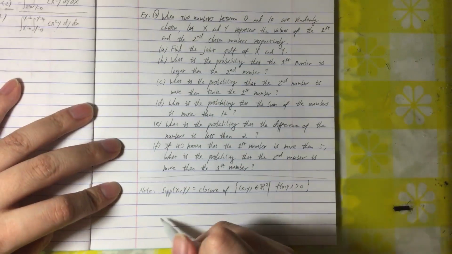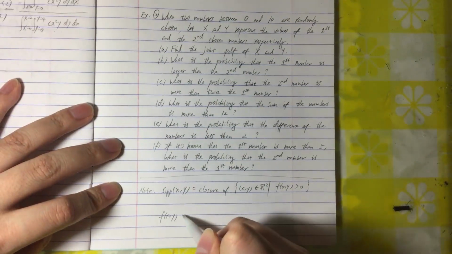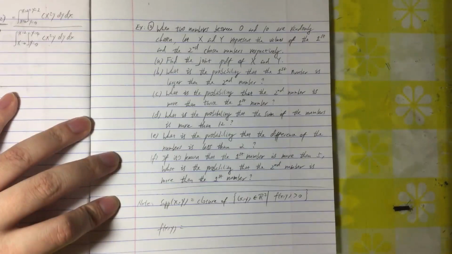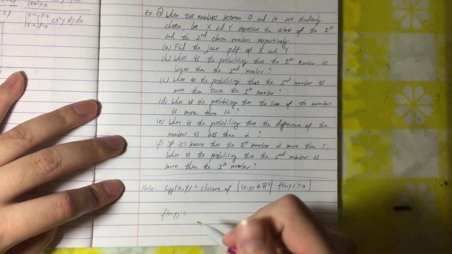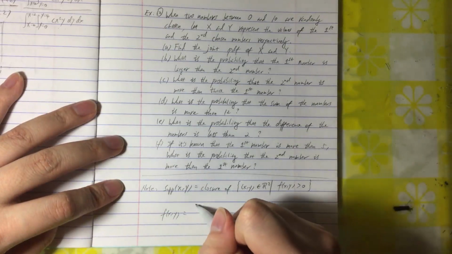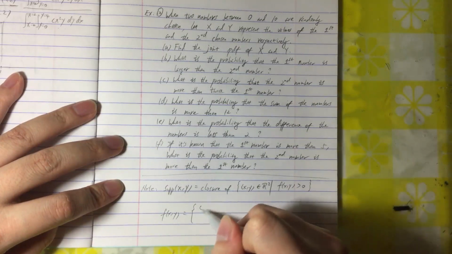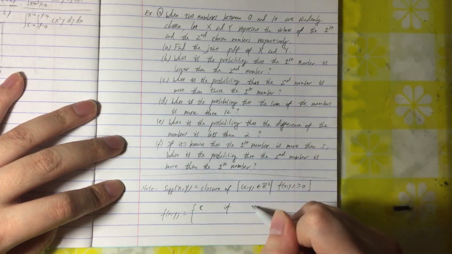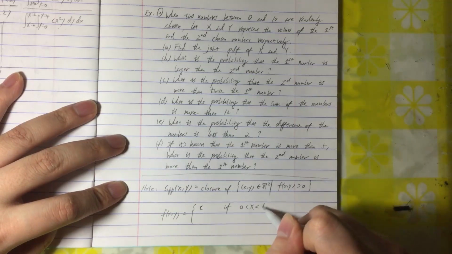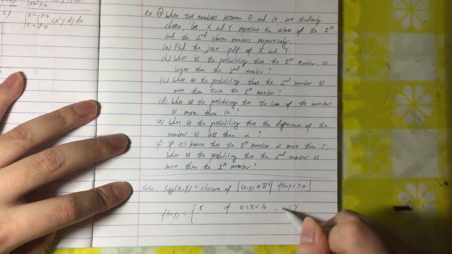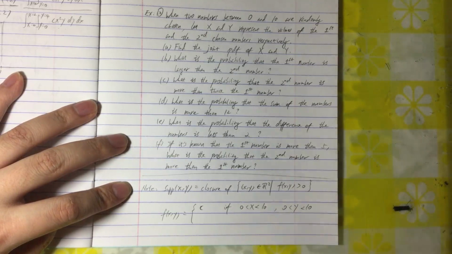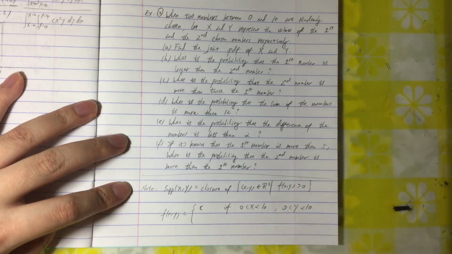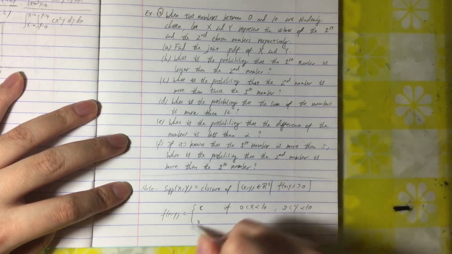So here, since every number between 0 and 10 is randomly chosen, that means the probability is the same for every number. Probability is the same everywhere, so it's a constant function. Probability is the same for every x between 0 and 10 and for every y between 0 and 10, and 0 otherwise.